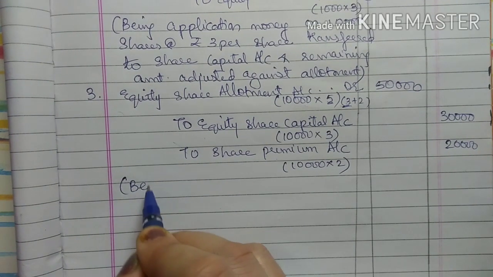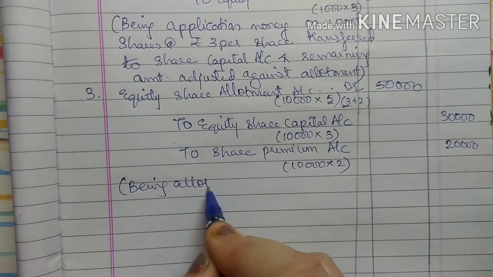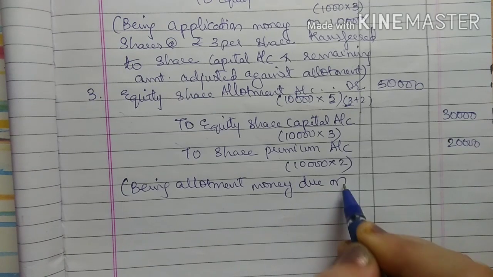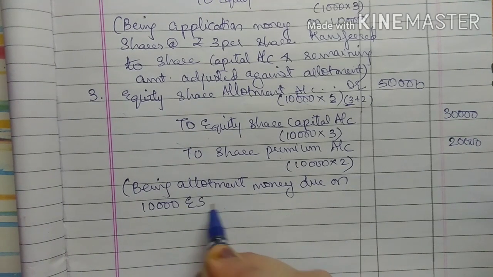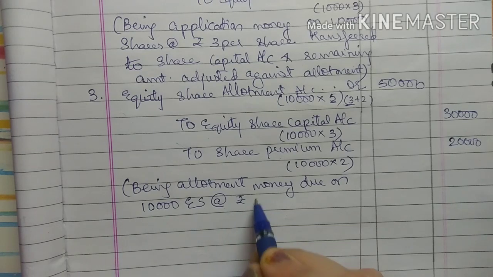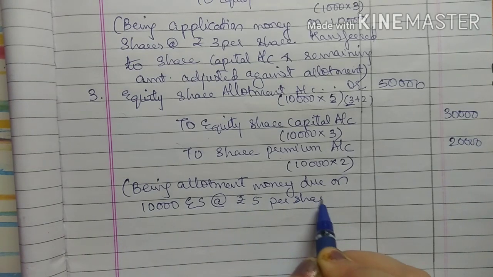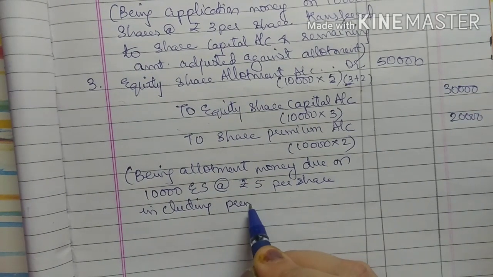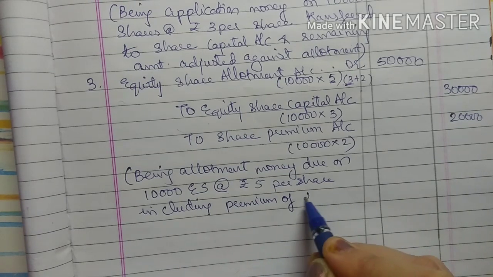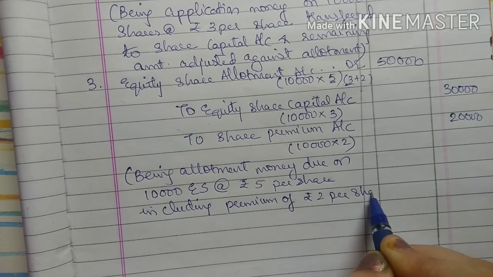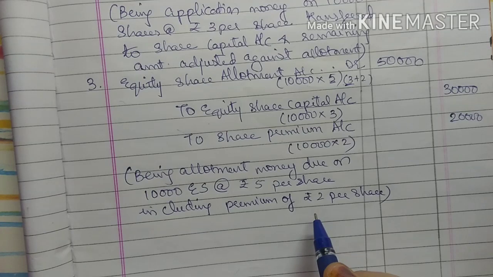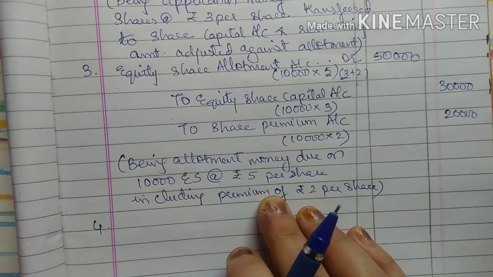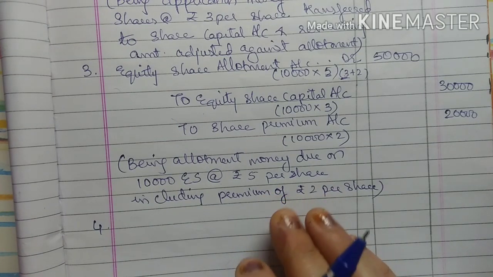Okay. So being allotment money due on 10,000 equity shares at the rate rupees 5 per share, including premium of rupees 2 per share. 5 ले रहा है लेकिन 2 प्रीमियम है, right? So company has called up for allotment money. Now full allotment money has been received, right?